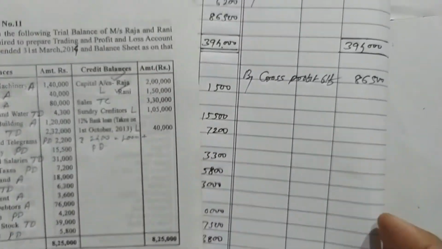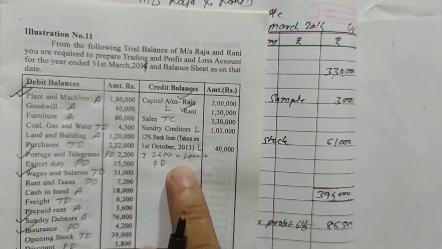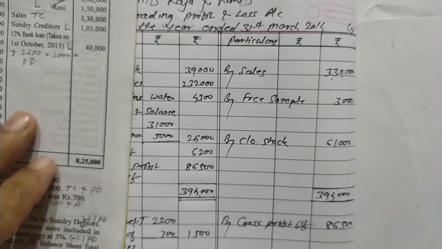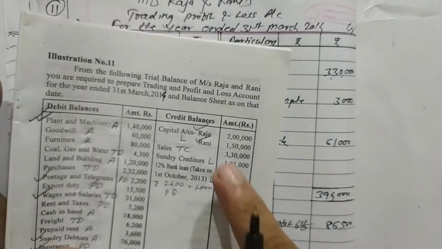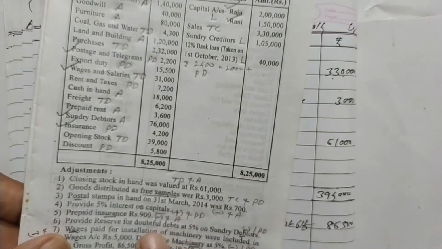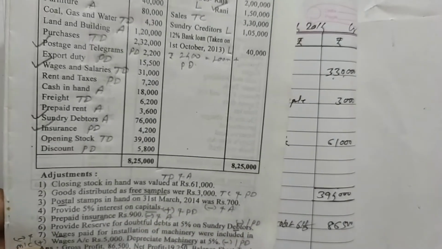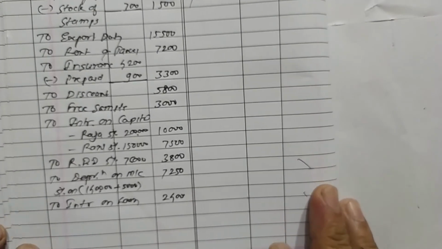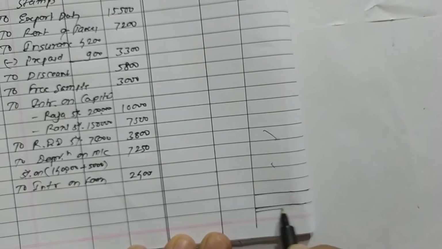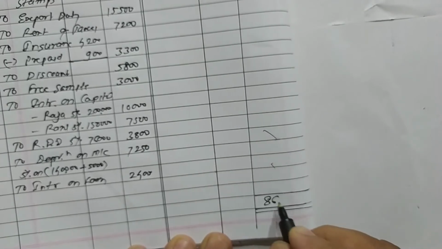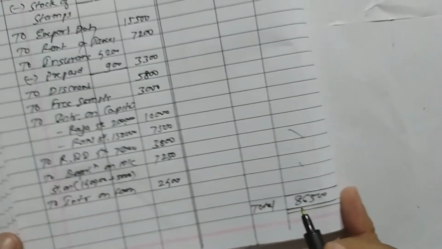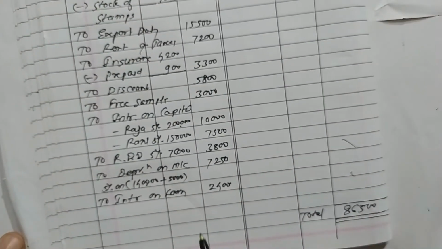Okay. Now see credit side pending items. Nothing else in adjustments. Okay. Now go to close the P&L account. P&L account credit side totals 86,500. Right here it is total. Write on the debit column also 86,500.